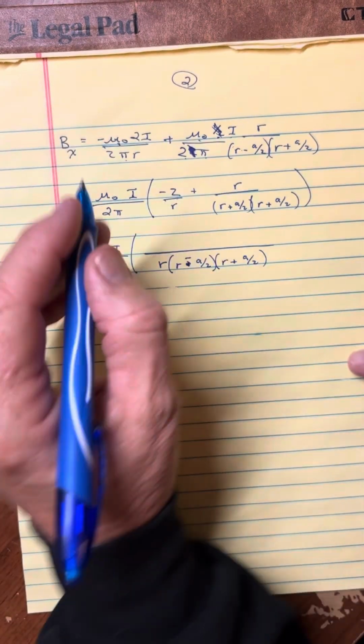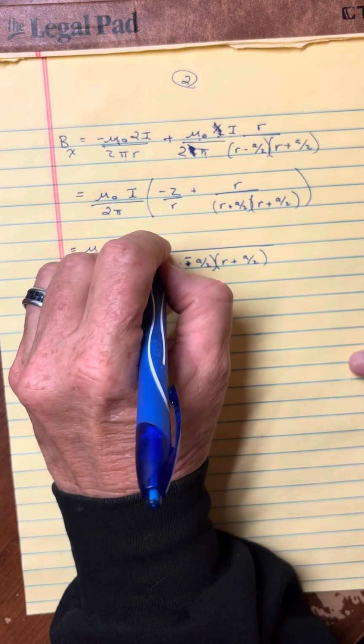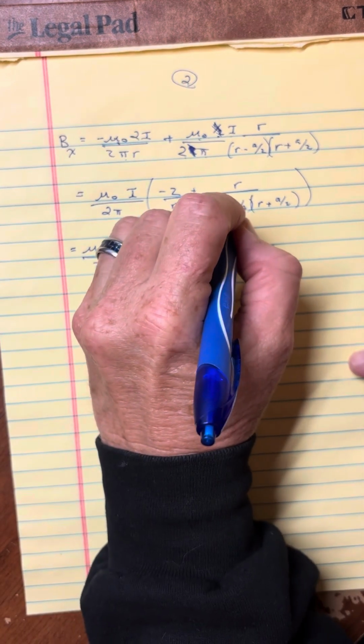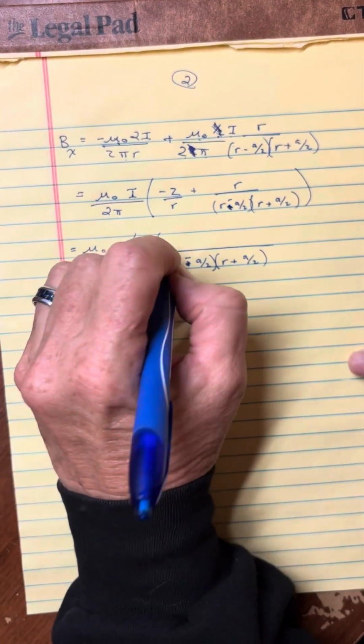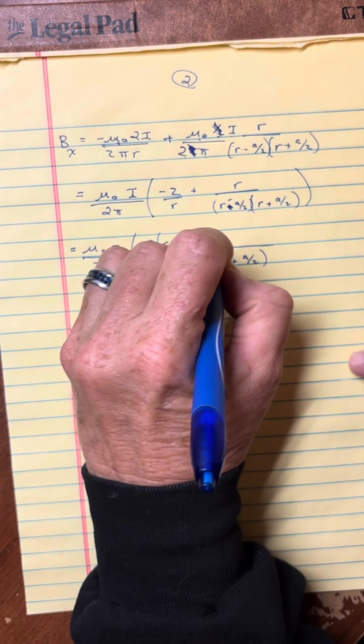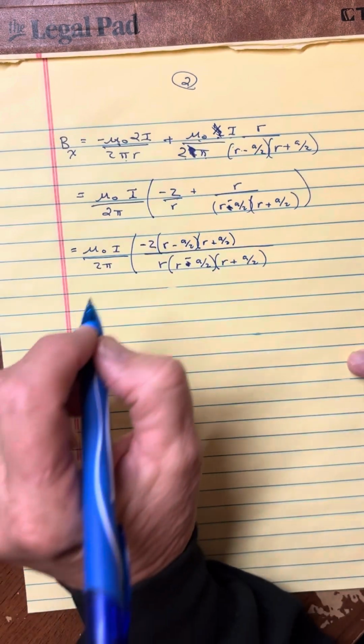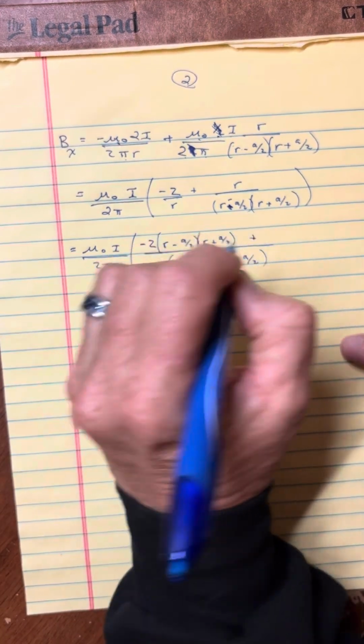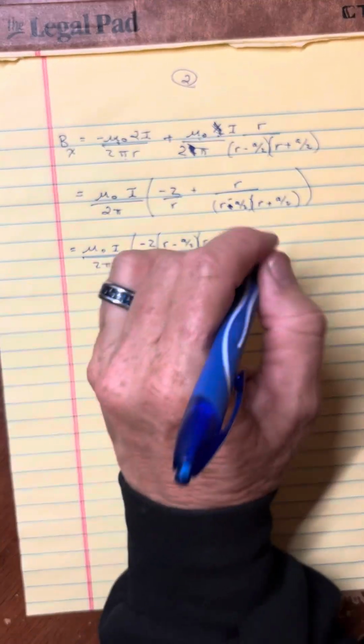Now, that means here I would have a negative 2 times this factor, R minus A over 2, R plus A over 2, plus R.